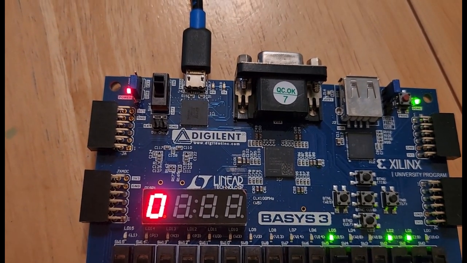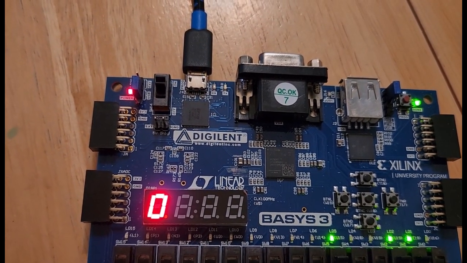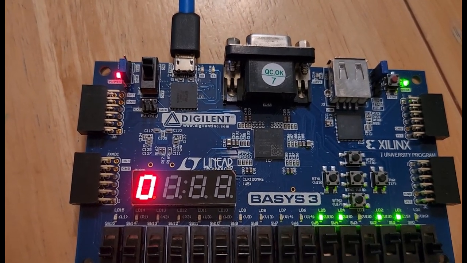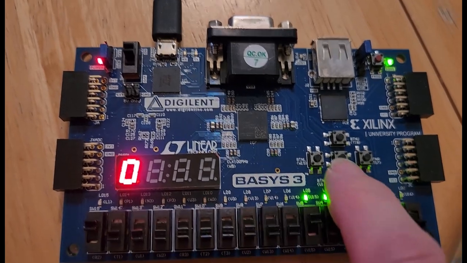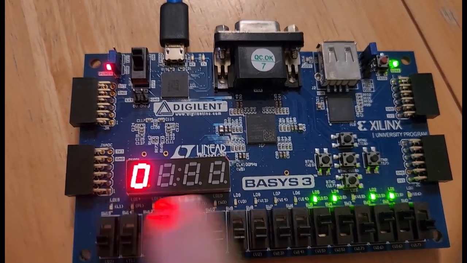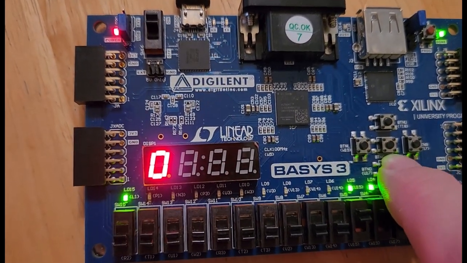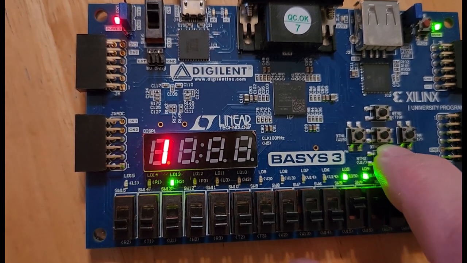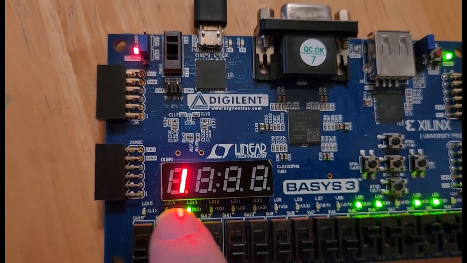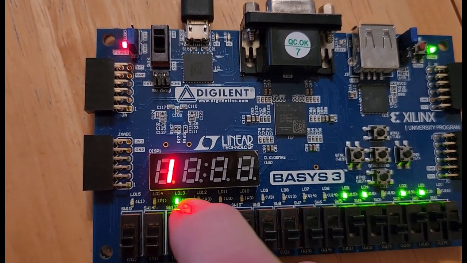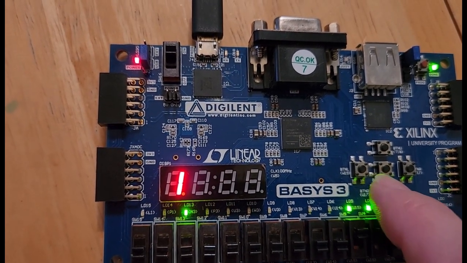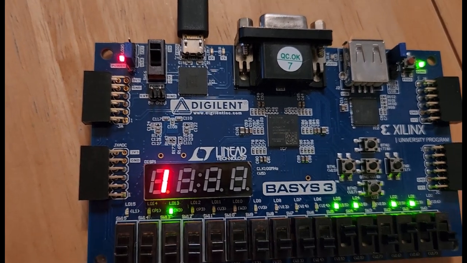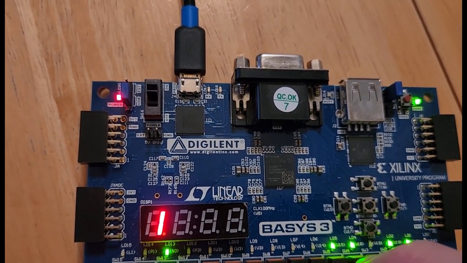What about 6 and 3? That'd be 9. 9 mod 8 is 1, so I should get 1. So let me reset, and then press the button. And you can see that the LEDs advance to show what the sum is, the intermediate sum. And then I just have the 7-digit display show at the end.